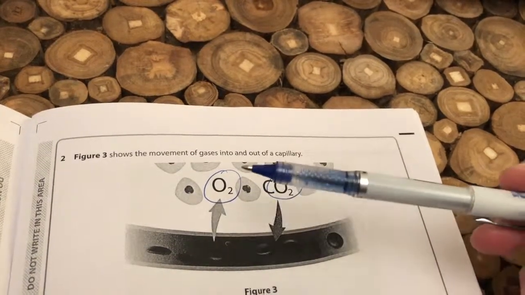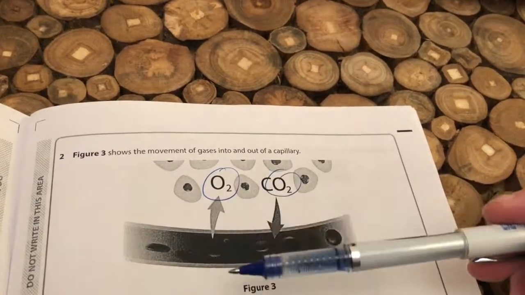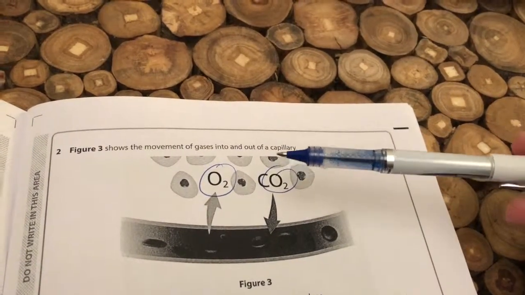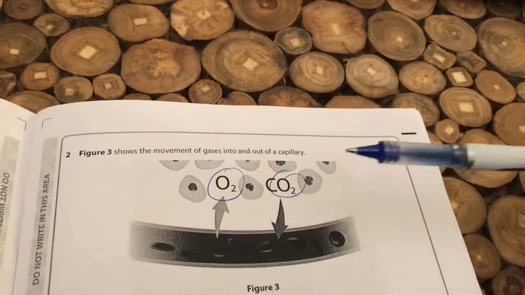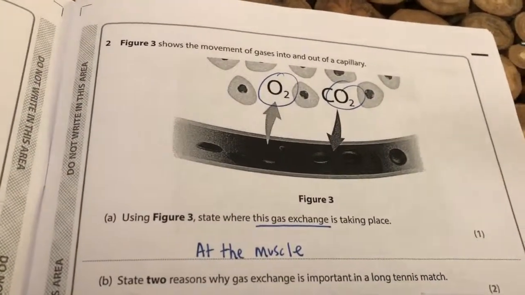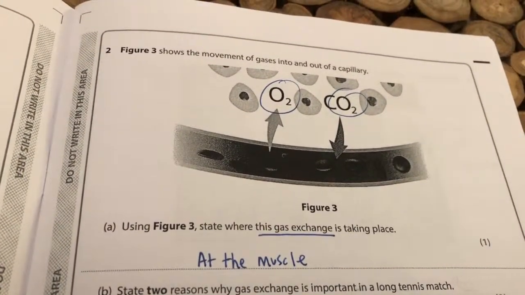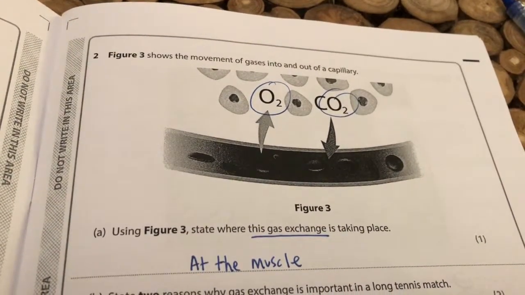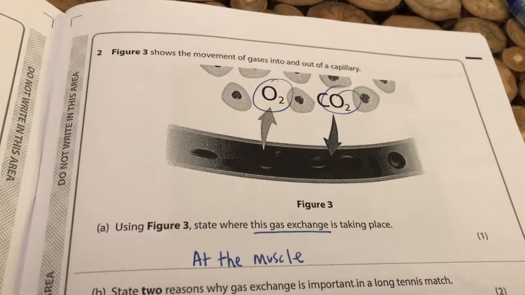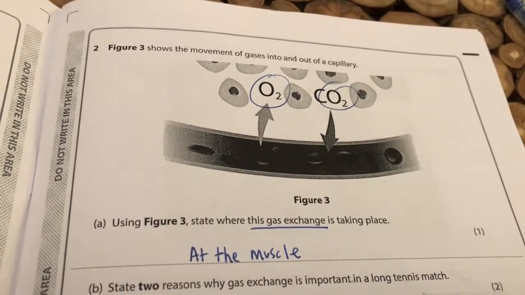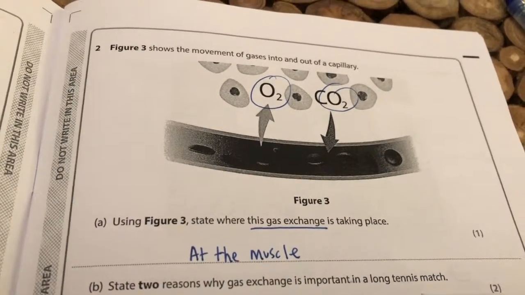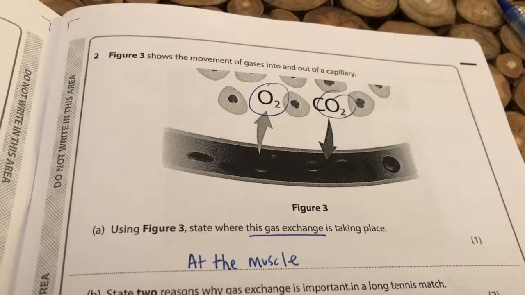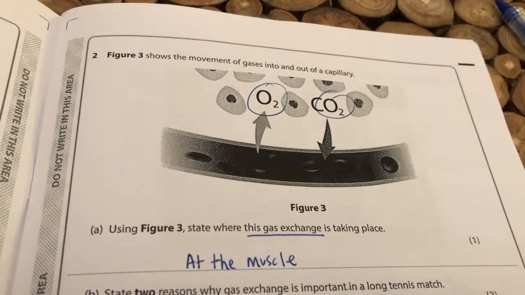In fact, it's the reverse, where you have oxygen being taken into the capillary while you remove carbon dioxide. So the only other place in the body that this can correctly occur, and the only answer that was acceptable, is something like at the muscle. So during exercise, your body is taking oxygen into your muscle from your capillary and getting rid of the carbon dioxide as a byproduct into the capillary to be sent back to the heart, to the lungs, to be pumped out and to be breathed out of the body.